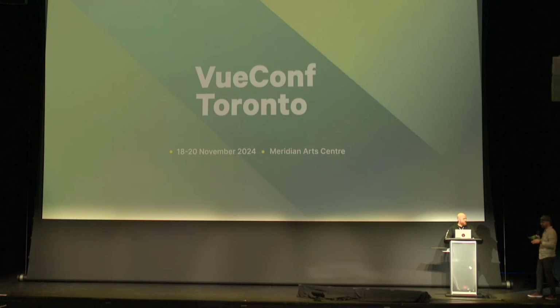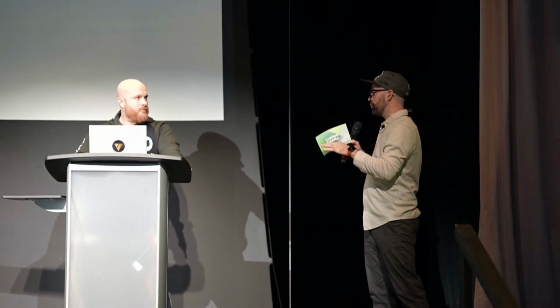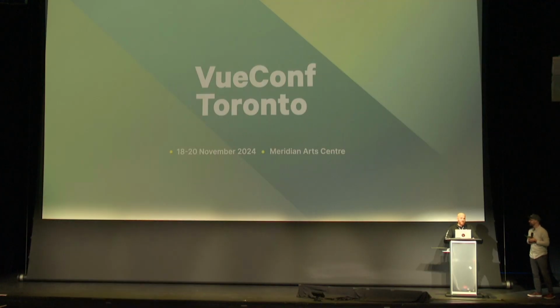What have you found to be both the hardest and the most rewarding pieces of working on this open source project? Hardest is probably developer churn. Developer churn and funding. It's very volatile.